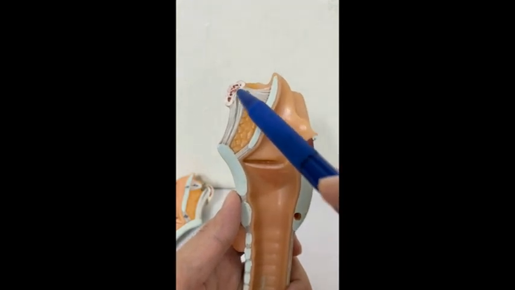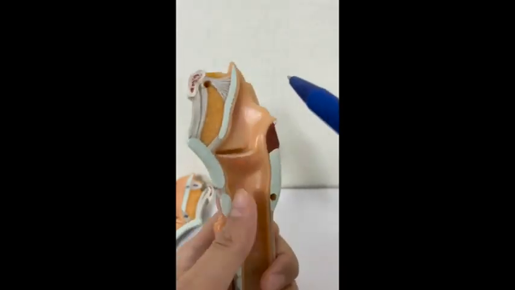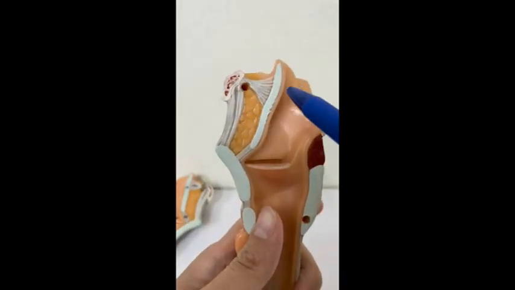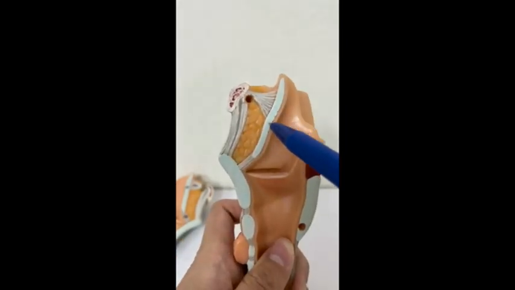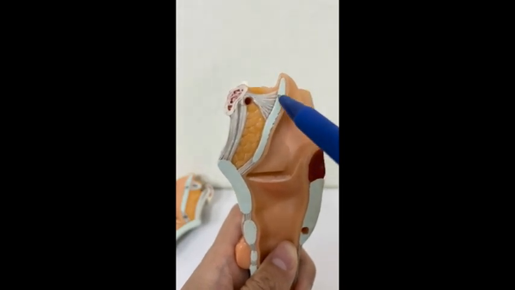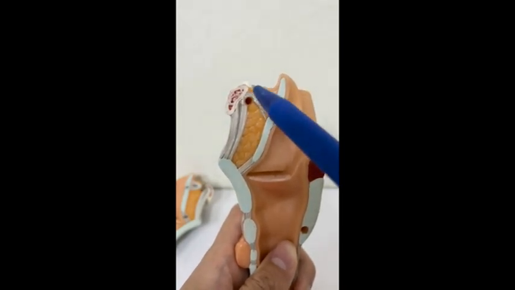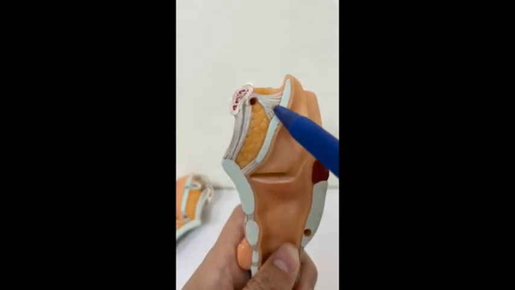This is hyoepiglottic ligament. This is the hyoid bone from anterior. So this is hyoid bone, this is the epiglottis. This ligament connects the anterior surface of the epiglottis with the body of the hyoid bone. So this is hyoepiglottic ligament.